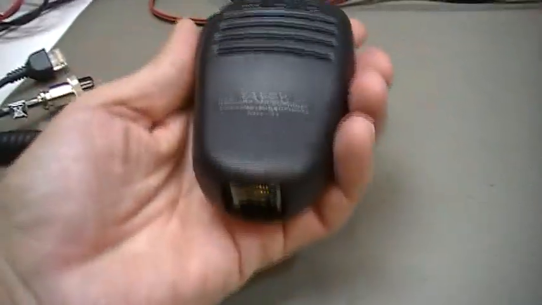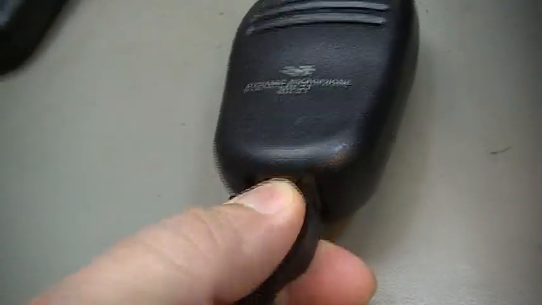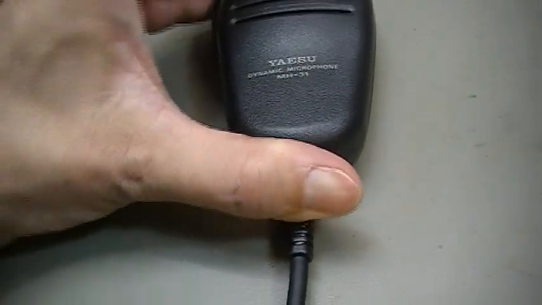So we can simply disconnect this wire, and we have my spare microphone, and the same we can do here at the radio. So we put this one away and take the spare one.